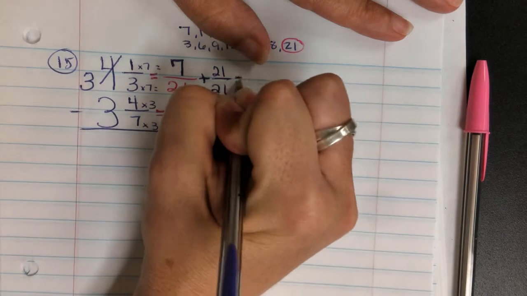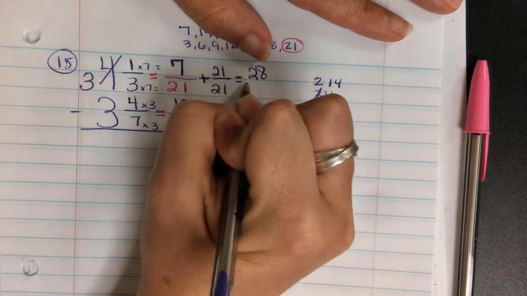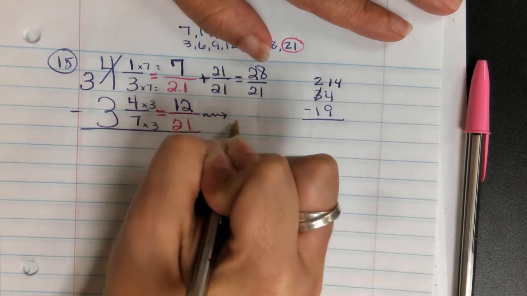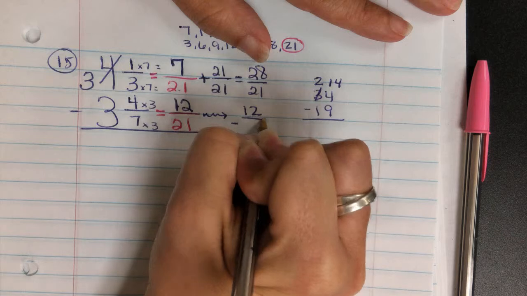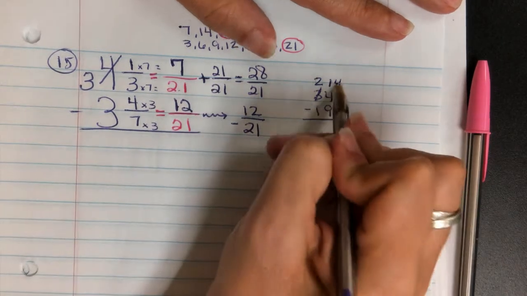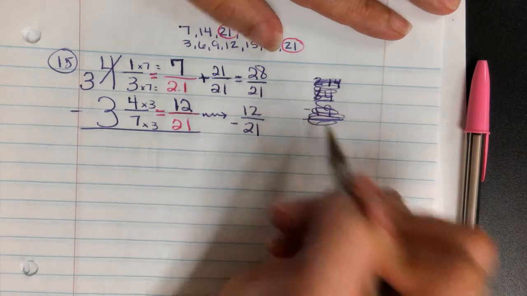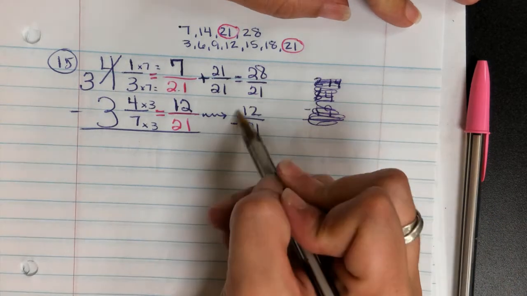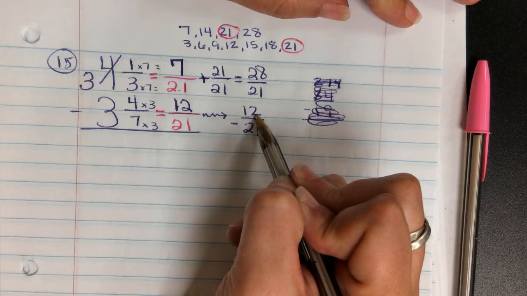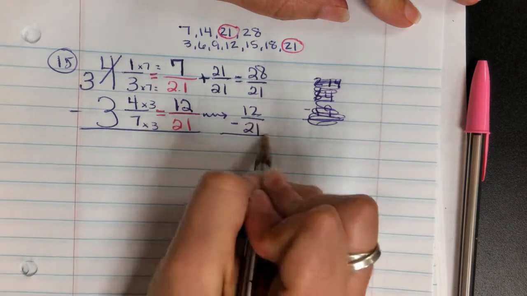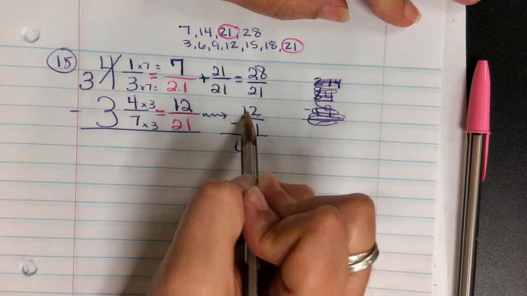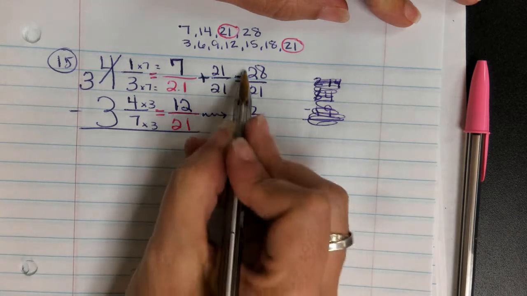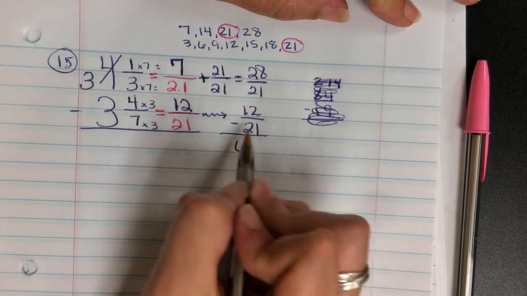28. Over 21. Bring over this. And you now have it set up in a way that you can work it out. Like you can do 28 minus 12. Well, what's 8 minus 2? 6. What's 2 minus 1? 2 take away 1. 1.